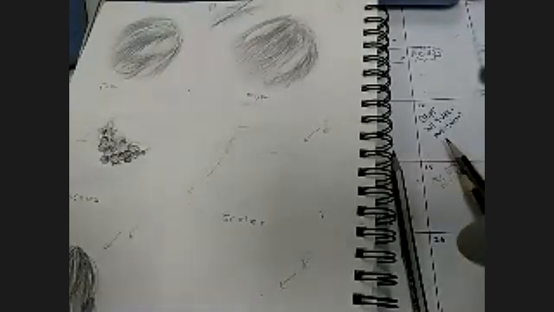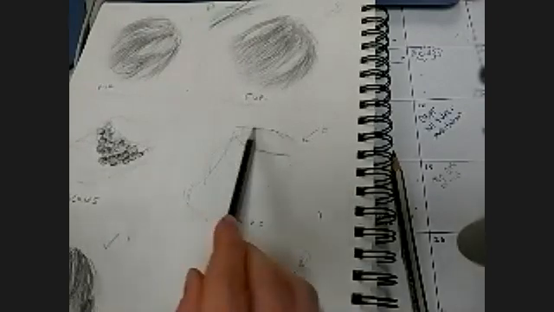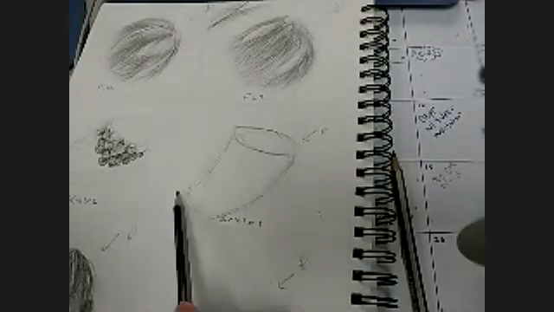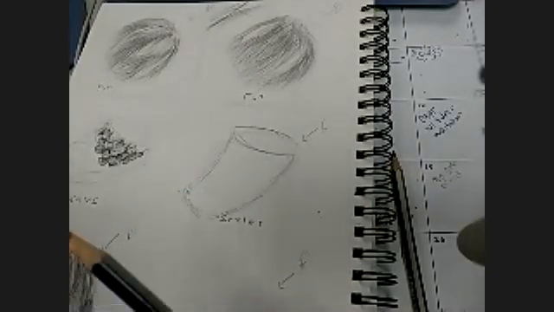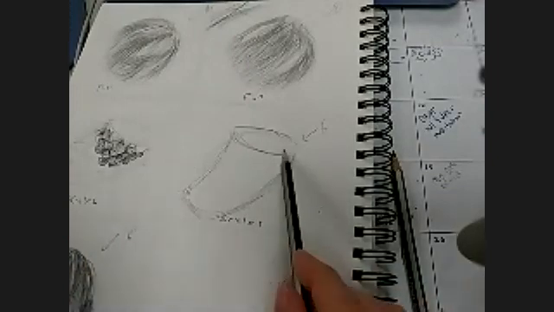So just like with fur, I'm going to start with a lighter pencil. I've created a cylindrical shape because scales are mostly found on snakes or lizards, and lizards have tails or bodies, and they aren't normally round. It's more of a cylinder shape, so that's what I've created here.